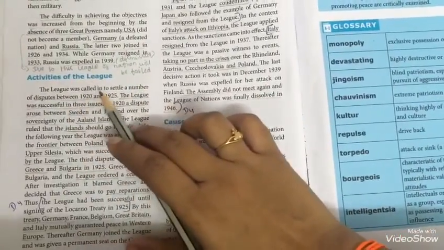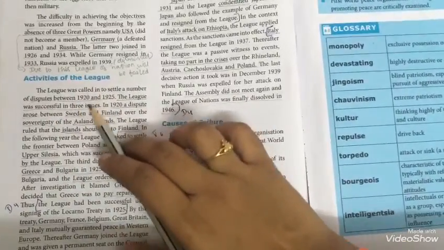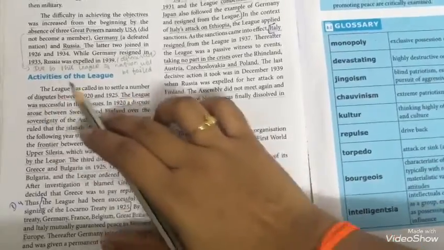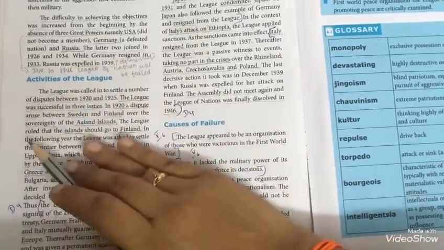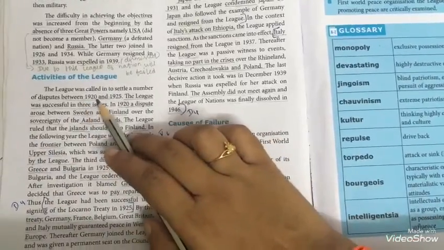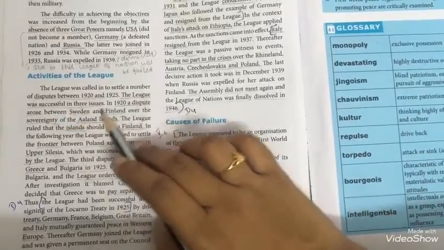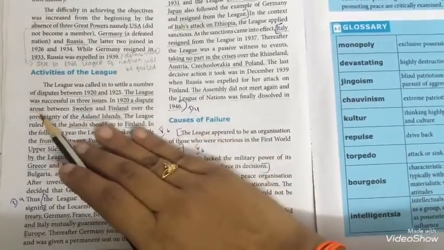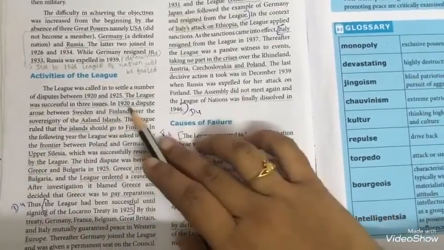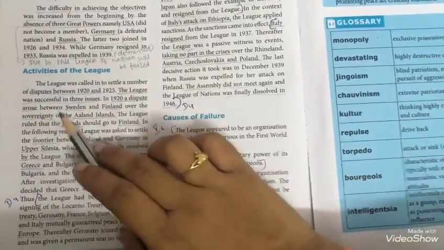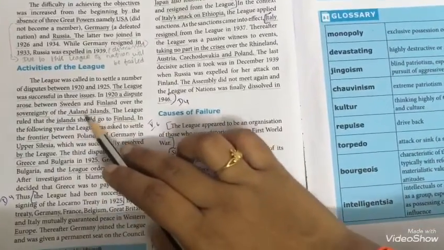The League was called in to settle a number of disputes between 1920 and 1925. Disputes is nothing but problems. So this League solved many problems that happened between 1920 and 1925. The League was successful in 3 issues. So in 3 issues the League has found solutions. Okay, we'll see the issues now. In 1920, a dispute arose between Sweden and Finland over the sovereignty of the Åland Islands.